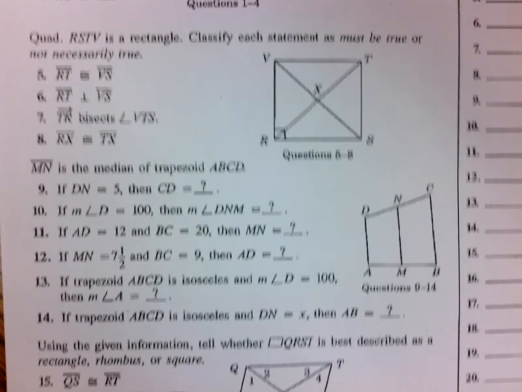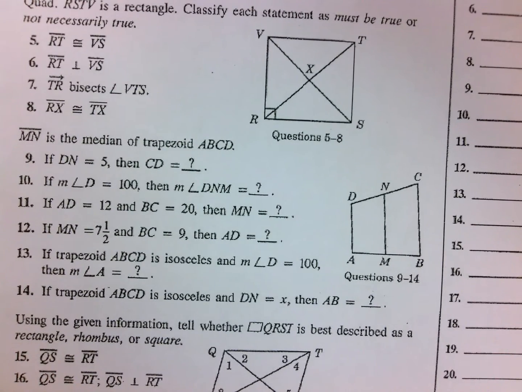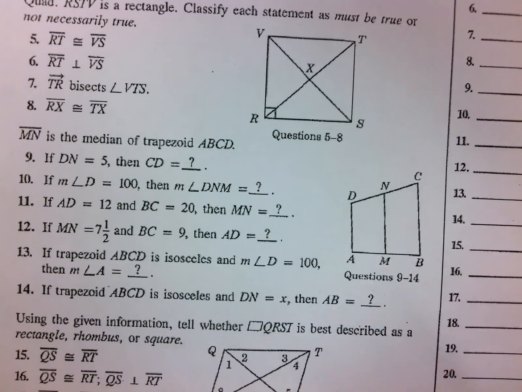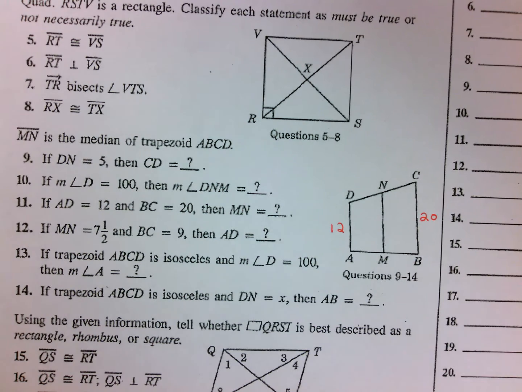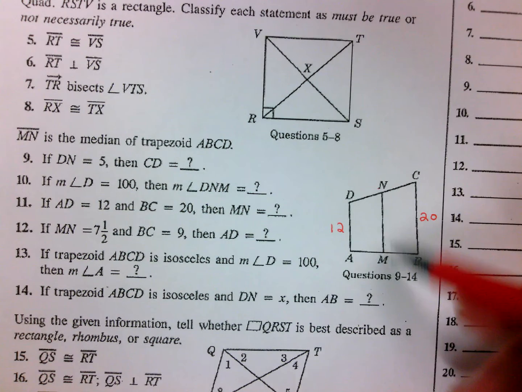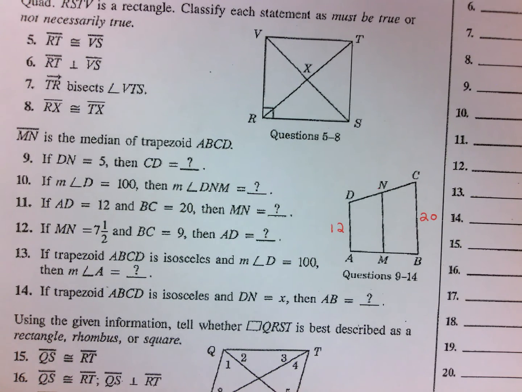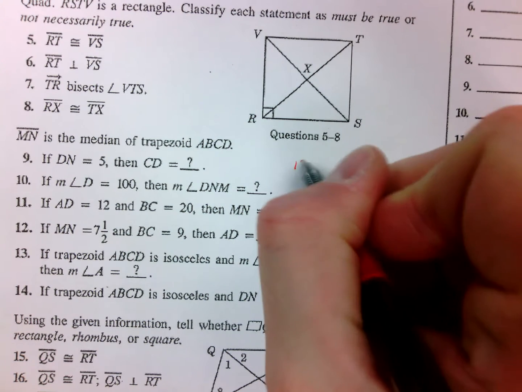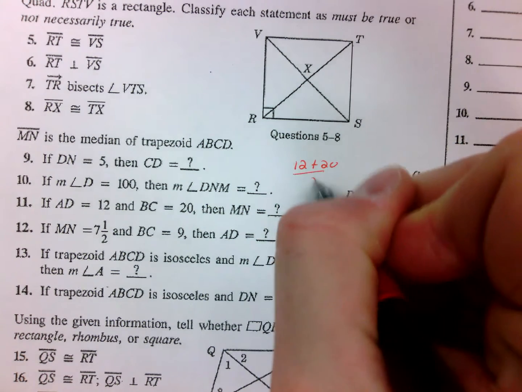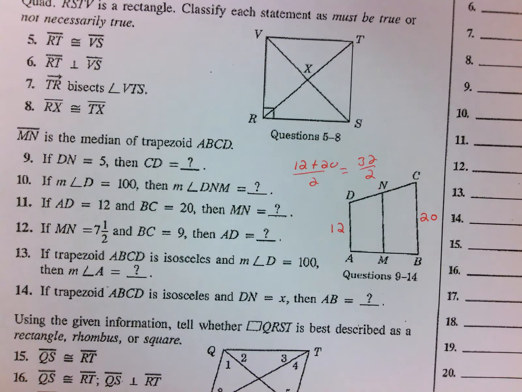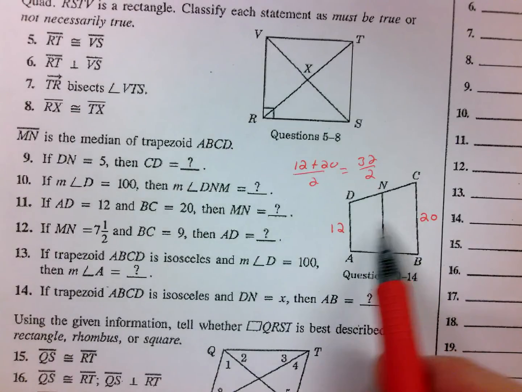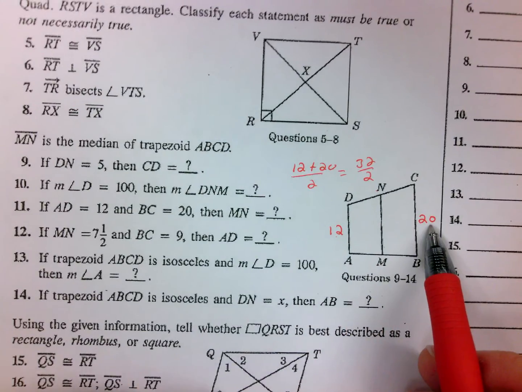I'm going to go to a different one, then when I'm ready for number 11. If AD is 12 and BC is 20, what's the length of my median? Or what's halfway between 12 and 20? In other words, 12 plus 20 divided by 2, 32 divided by 2, that would be 16. So the answer to number 11 is 16. Again, average the 12 and the 20.